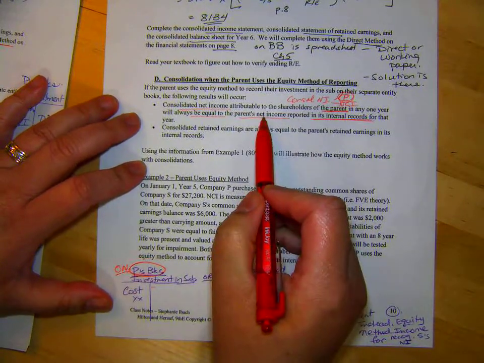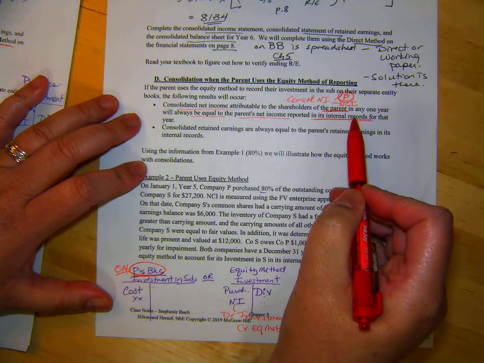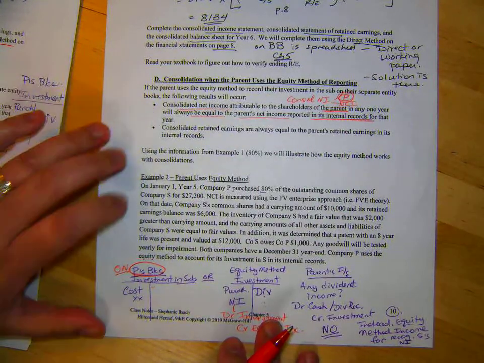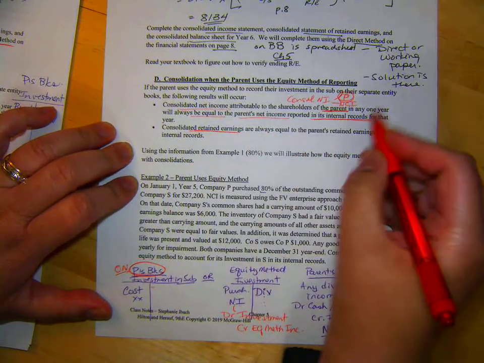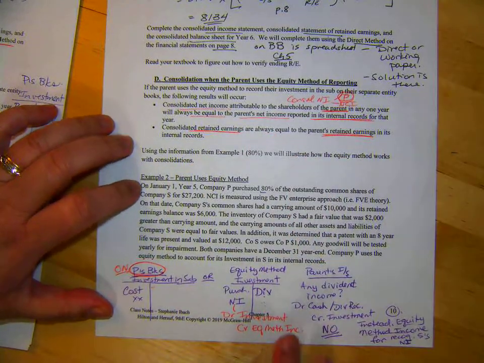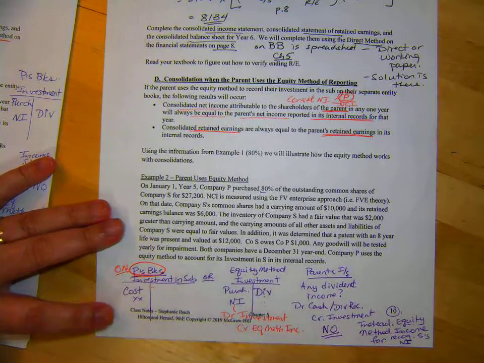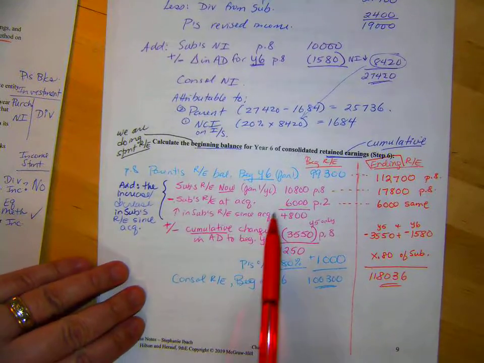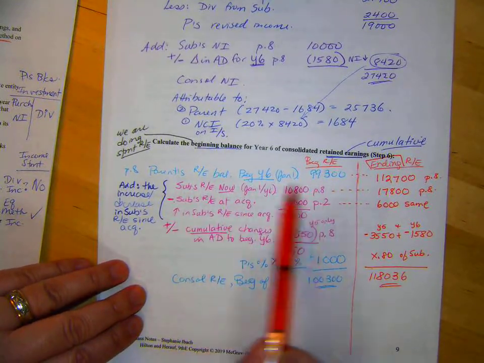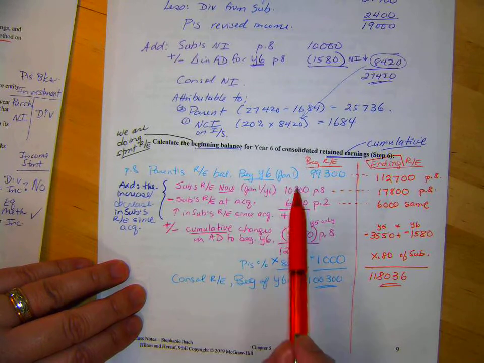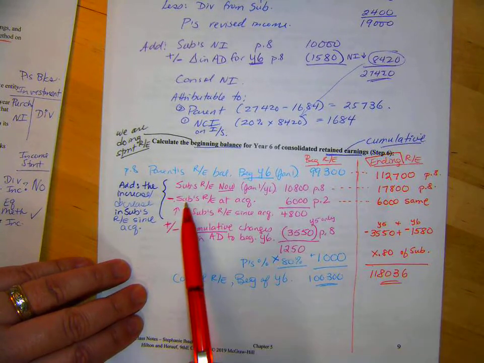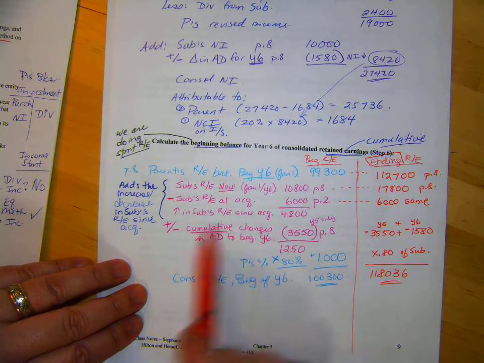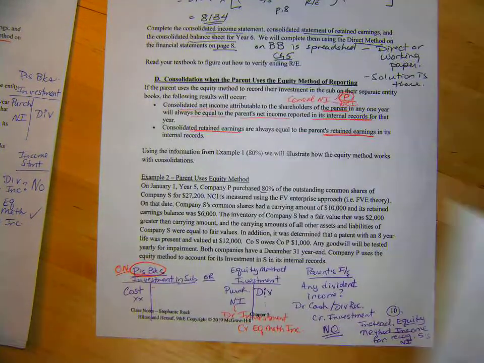The parents' net income will be adjusted in its internal records so it'll match our little calculation we did. Consolidated retained earnings are always equal to the parents' retained earnings for the same reason. If you're using the equity method, you're going to keep making these adjustments year after year. So here, we keep changing our retained earnings because we're making the equity increase, and we still have to take this away, and we do this. So it'll all work out.